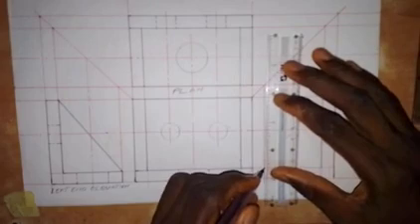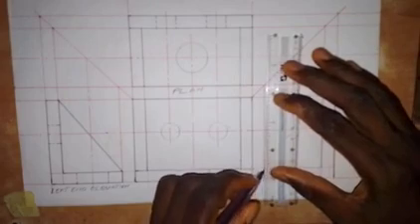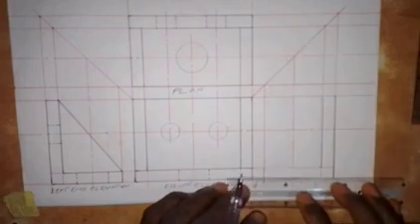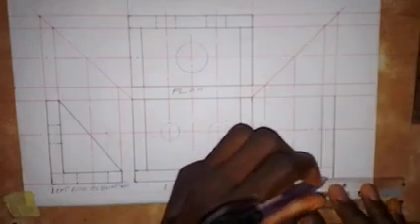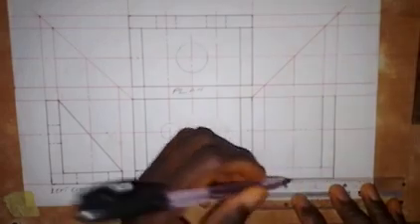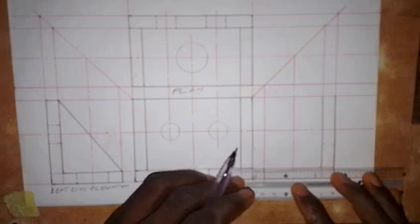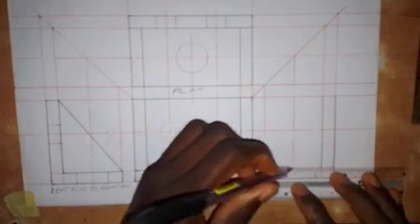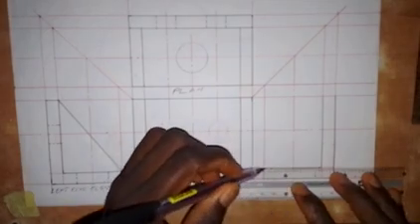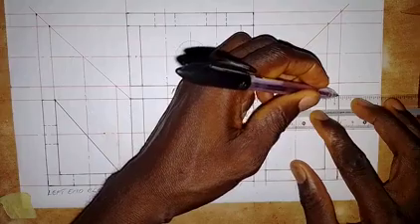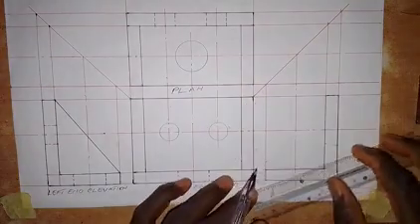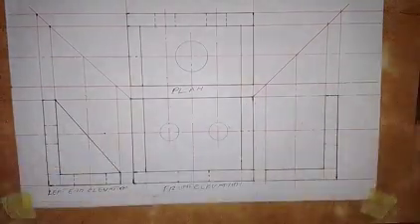So this line, I'll make it a thick line like this. Okay, so this line, make it a thick line down here. Then also make this line a thick line down. Okay, so this line, make it a thick line from here to here. Alright, so the L shape has come out.